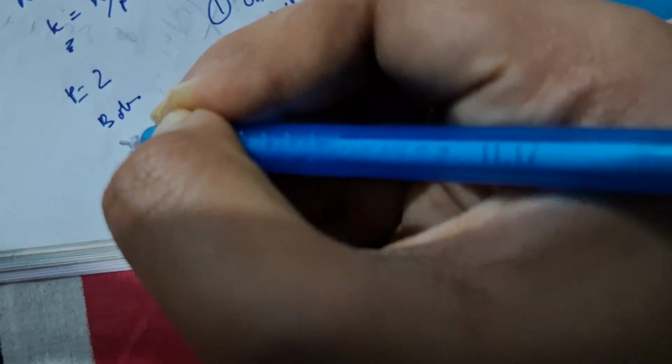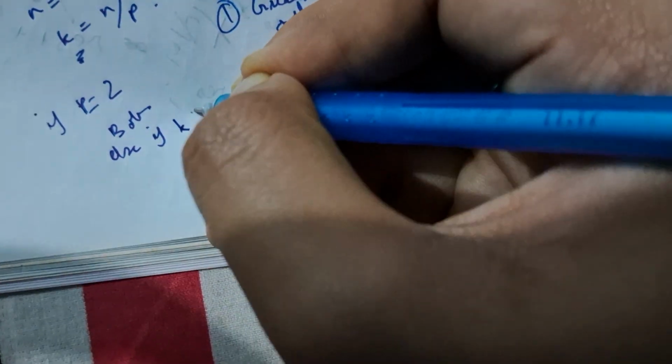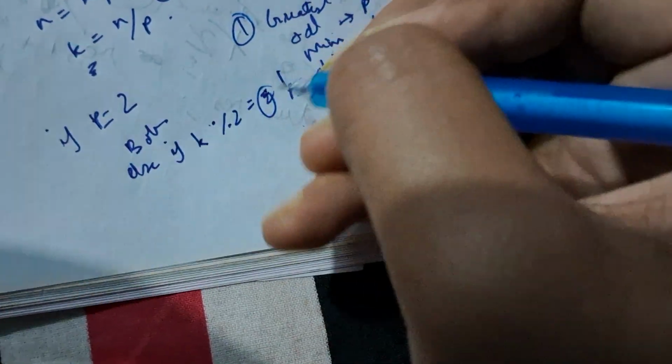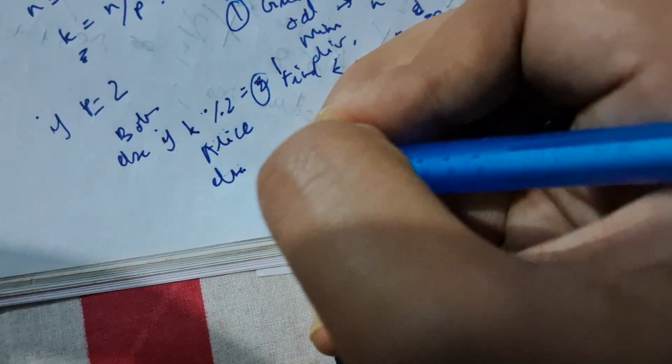So let me justify it. Let me write it afresh. If p is equal to 2, it is going to be Bob. Else if k mod 2 is equal to 1, that is k is odd, then it is Alice, else Bob.